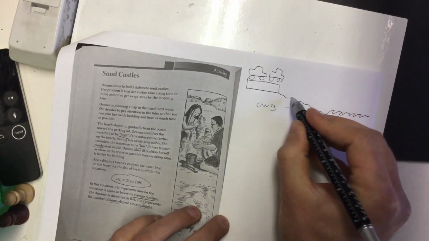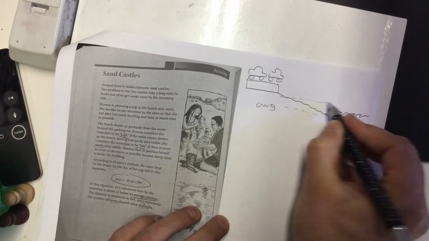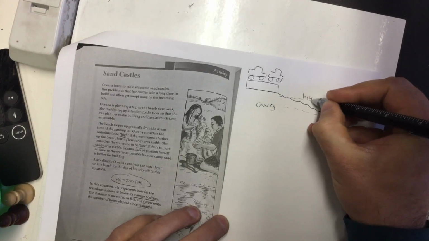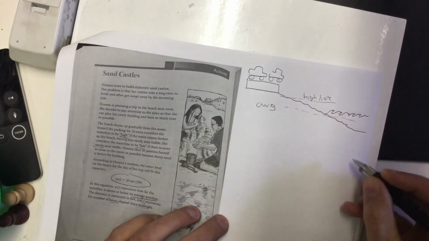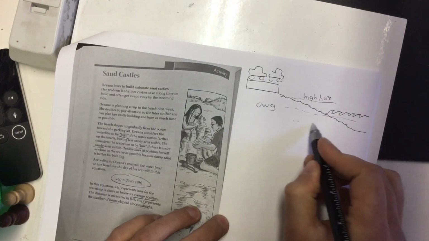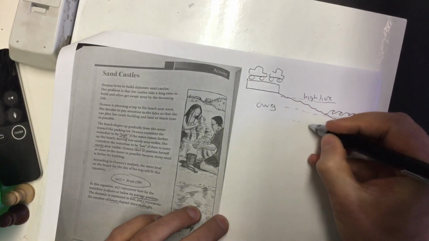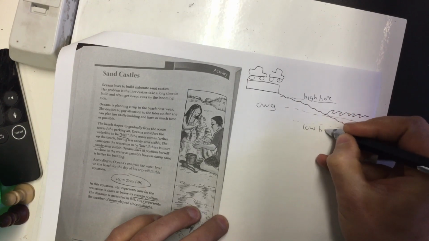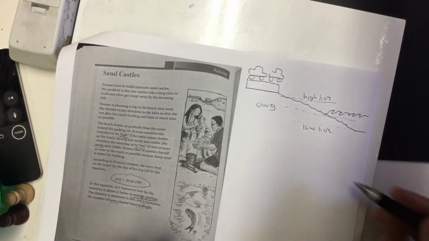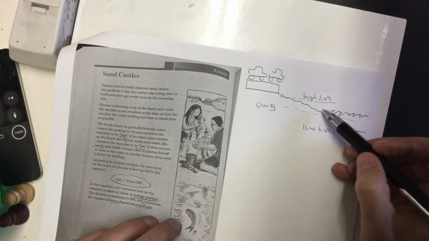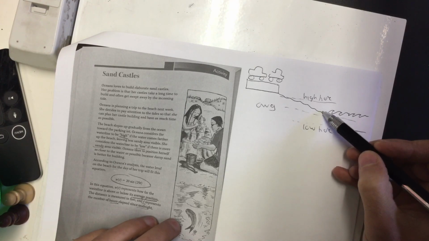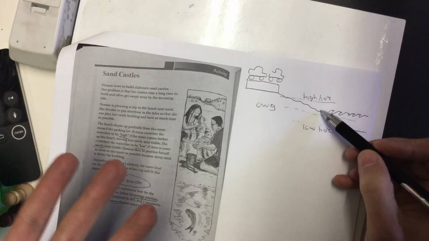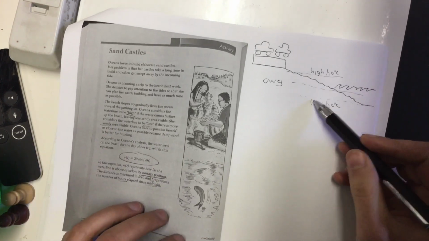And then if it's high tide, that means the water level is high. So we might say this is high tide. And then way down here, if the water level is really far out, this is called low tide. Oceana likes to build her sandcastles close to the edge of the water because that's where the sand is wet, and wet sand makes good sandcastles.